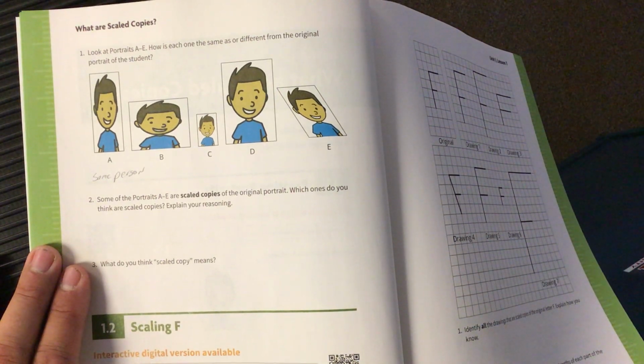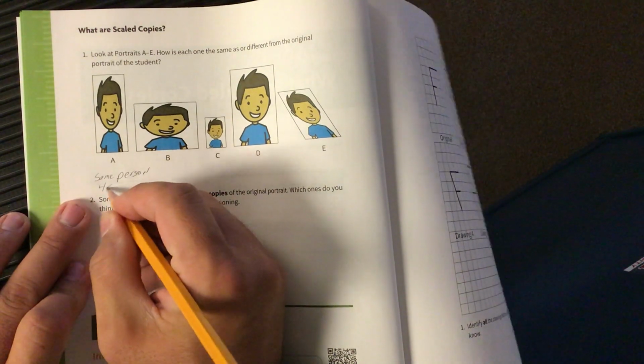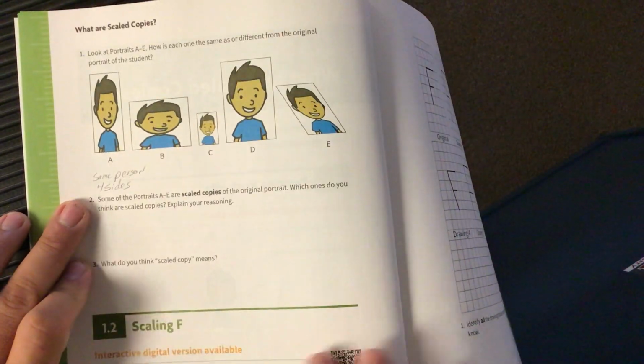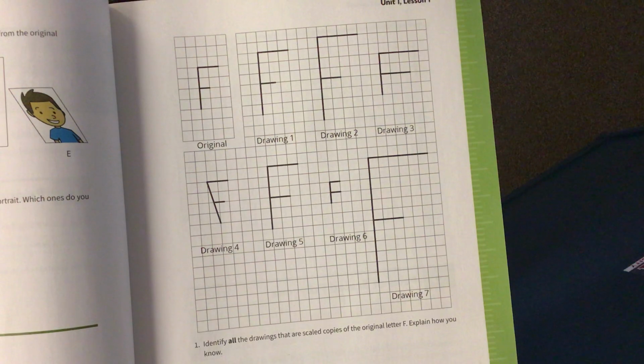Can we list one more thing that makes it the same, other than it's the same person? They all have 4 sides. Yeah, that's good. I'd agree with that. So same person and 4 sides. Okay, how about something that's different?